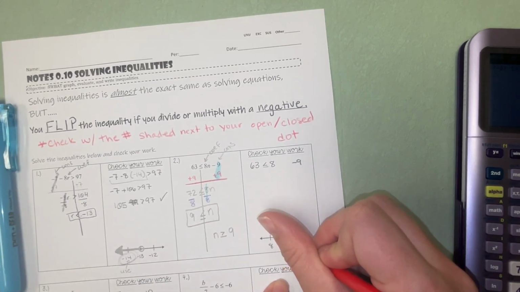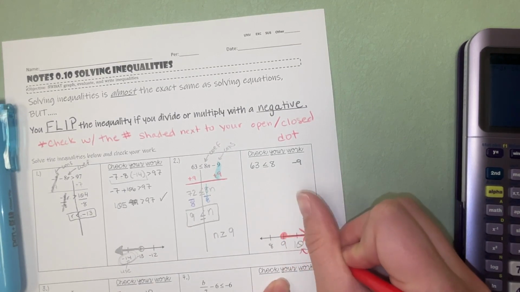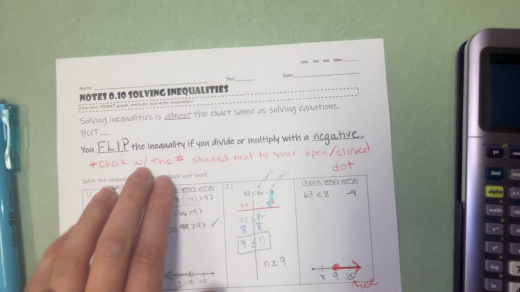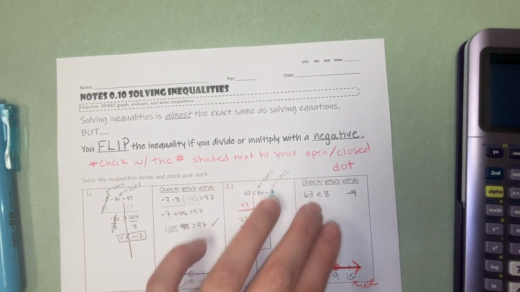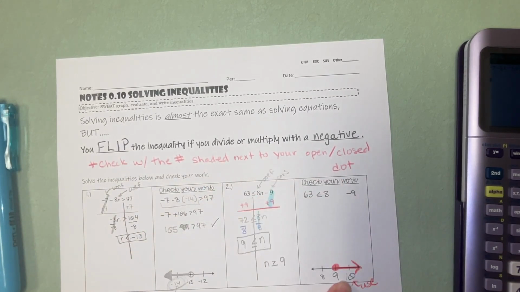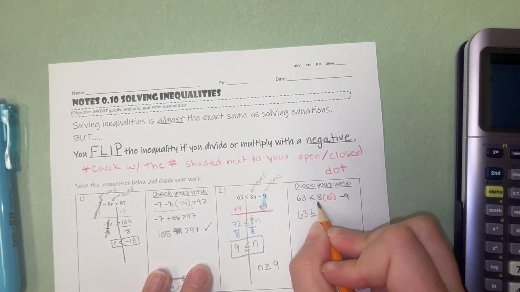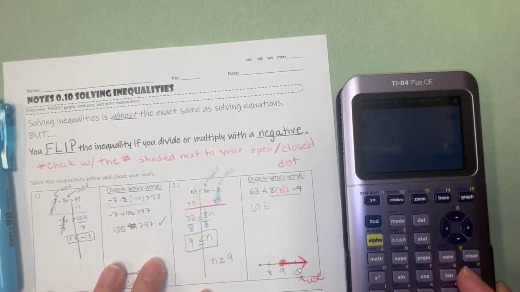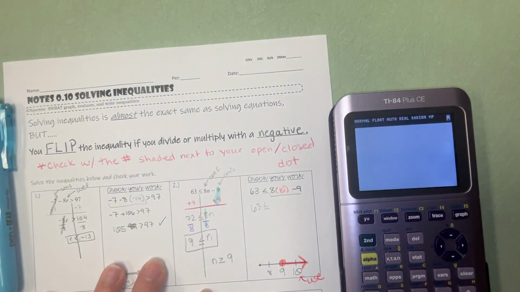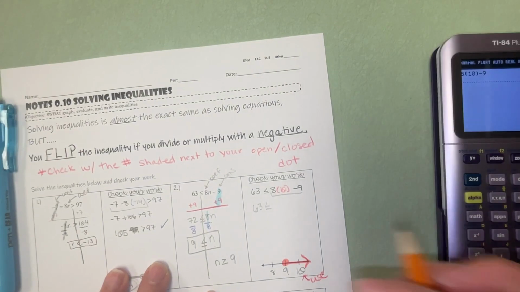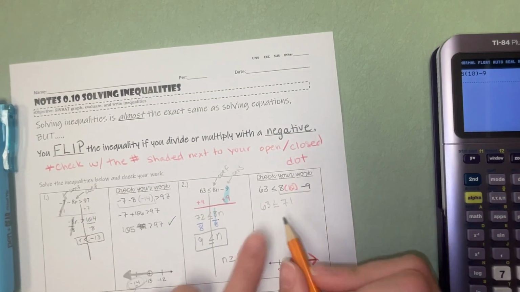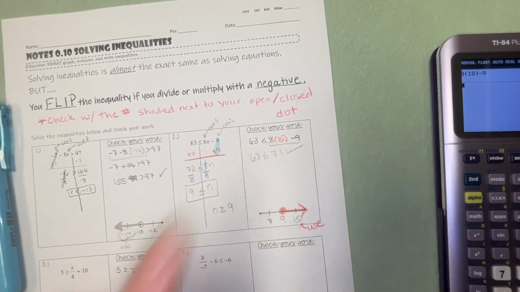So I'm going to use the number next to my 9. Okay, check with the shaded number next to your open or closed dot. So 10 is the one that's next to it. This is going to give me 63 is less than or equal to. I'm going to type this into my calculator exactly. So I get 8 times 10 minus 9. That's 71. So check. Yes. So that is a good answer.